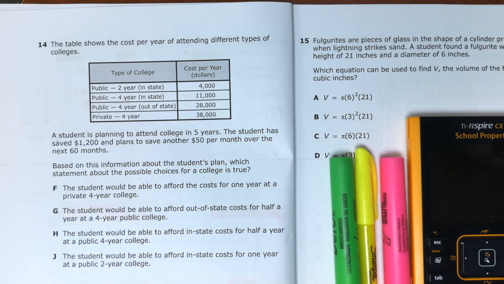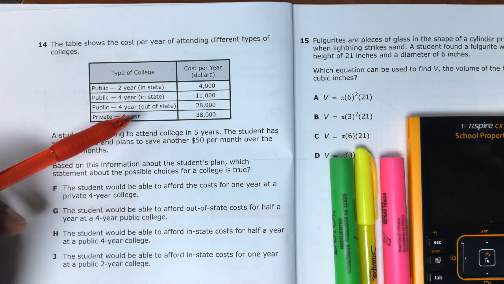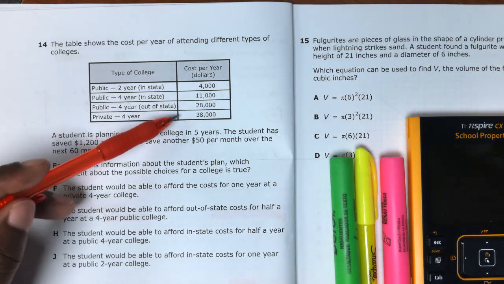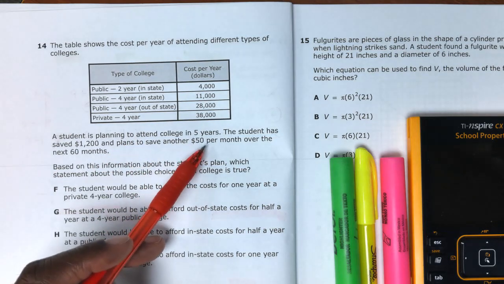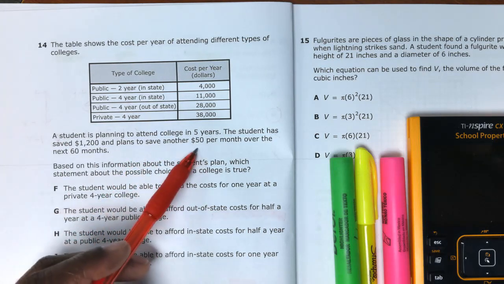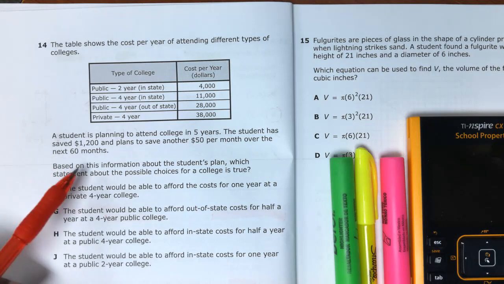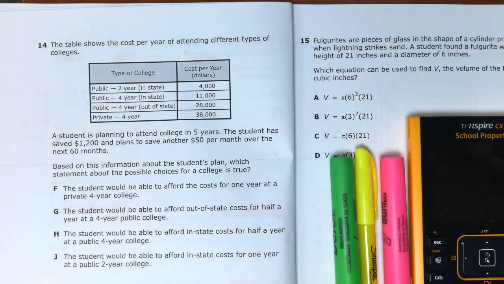Number 14 says the table shows the cost per year of attending different types of colleges. As you can see, we have public 2-year in-state, 4,000, public 4-year in-state, 11,000, 4-year out-of-state, 28,000, and private 4-year, 38,000. So it's very obvious they're different prices. A student is planning to attend college in 5 years. The student has saved $1,200 and plans to save another $50 per month over the next 60 months. Based on this information of the student's plan, which information about possible choices for college is true?